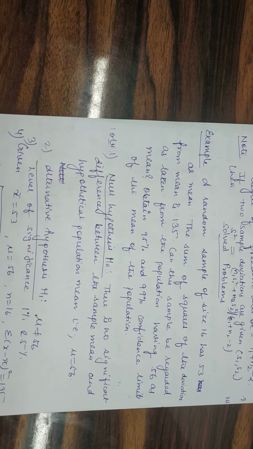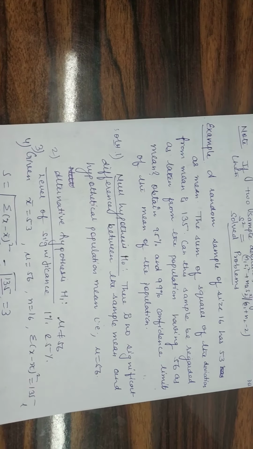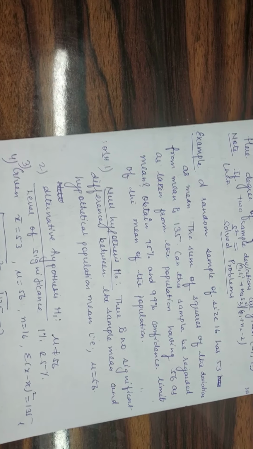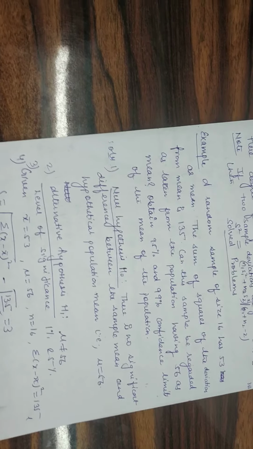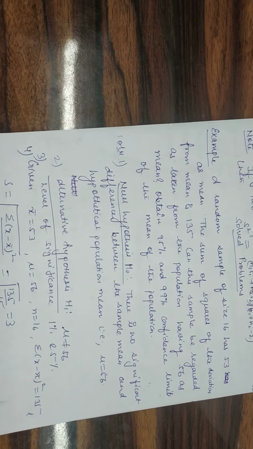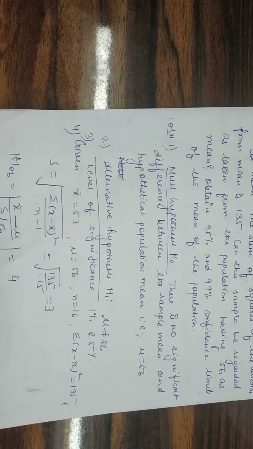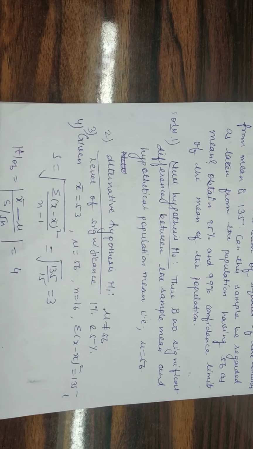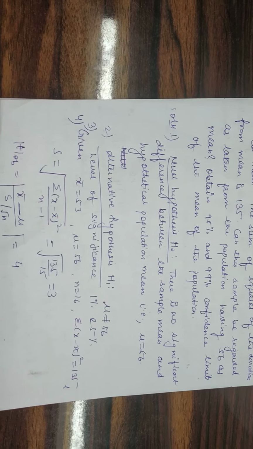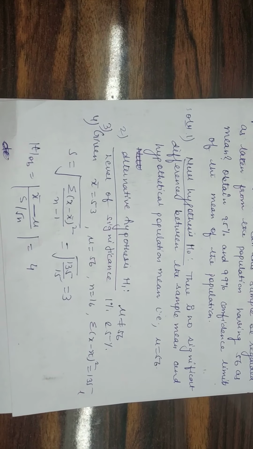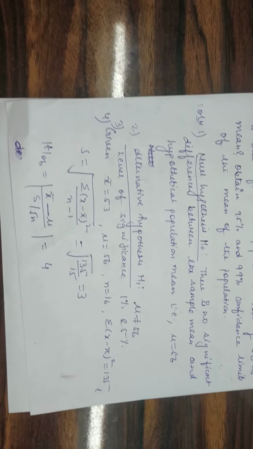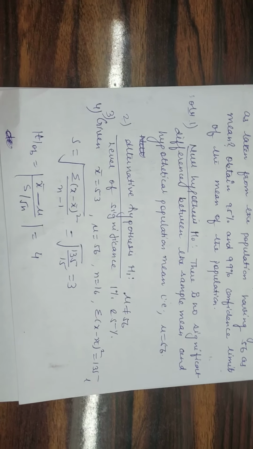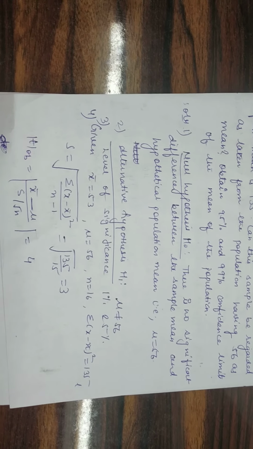Null hypothesis H0: there is no significant difference between the sample mean and the hypothetical population mean, that is, mu equals 56. Alternative: we are taking a two-tailed test, so mu is not equal to 56. Level of significance is already given in the problem, 1% and 5%. Now, given that the sample mean x bar is 53, mu is 56, n is 16, and summation of (x minus x bar) square is 135.